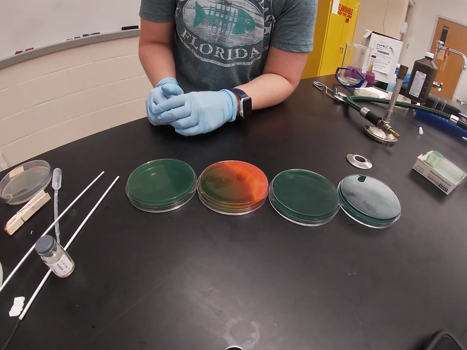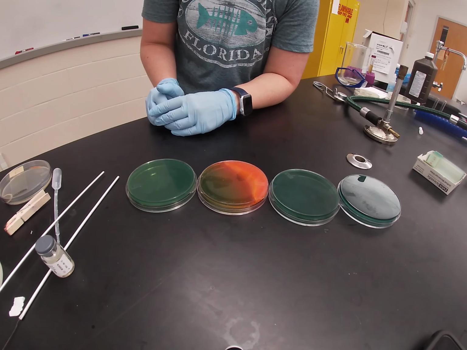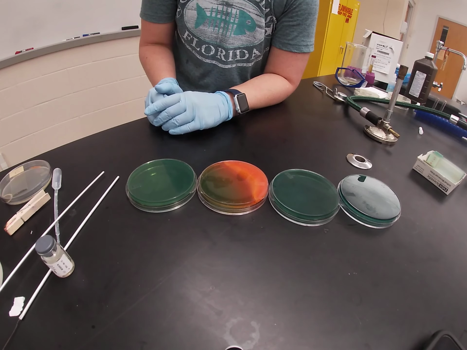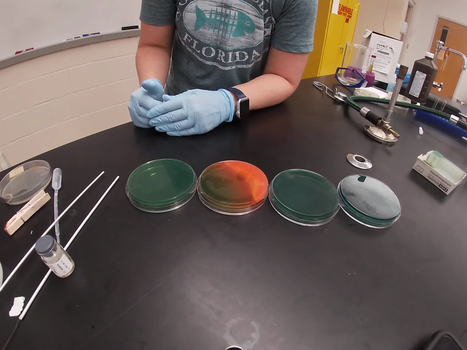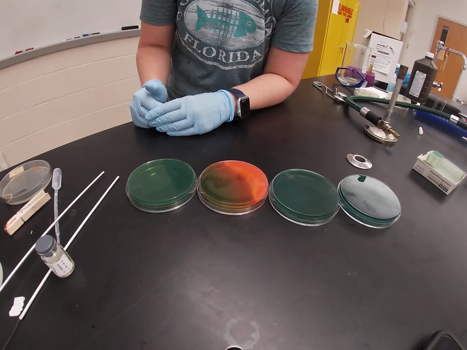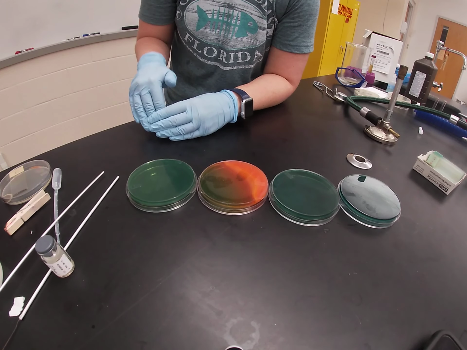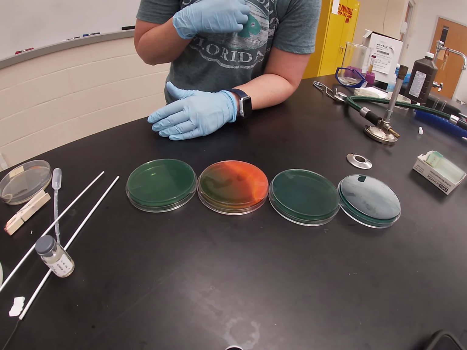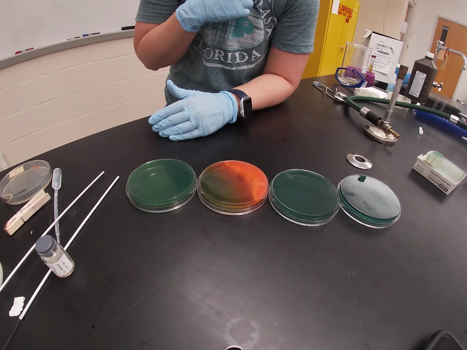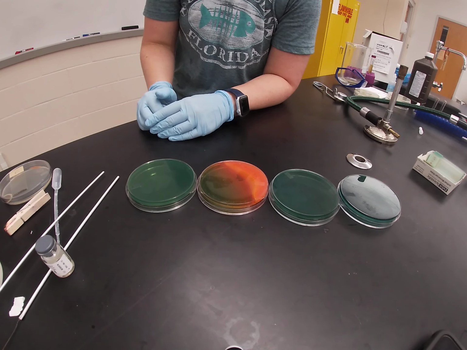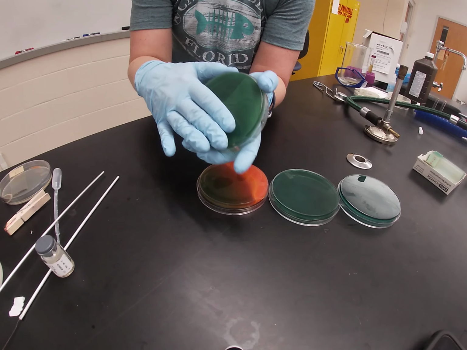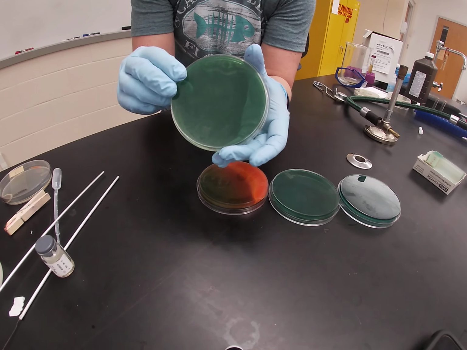So in this video, we are going to talk about Hektoen Enteric Agar, or Hek Agar. Hek is another selective and differential plate for growth of our gram-negatives. Hek is selective for gram-negatives, and it is differential based on sugar fermentation and also hydrogen sulfide gas production. Here you can see an uninoculated Hek plate. They are green in color.